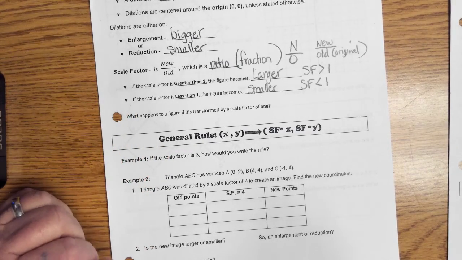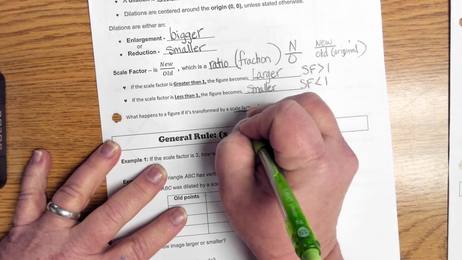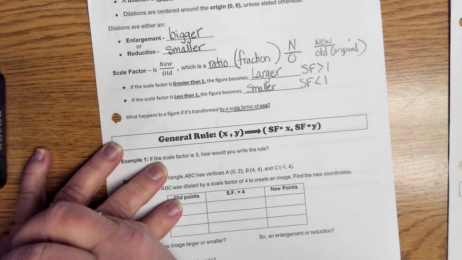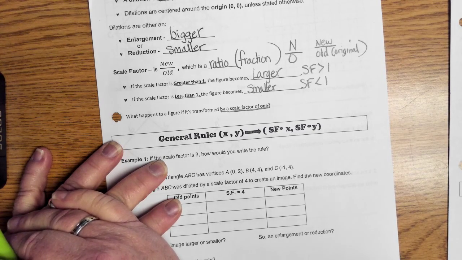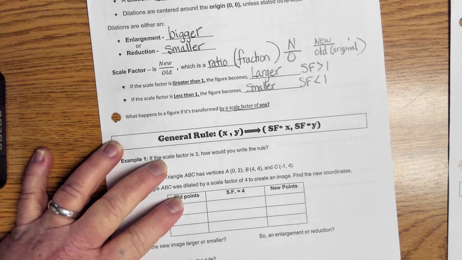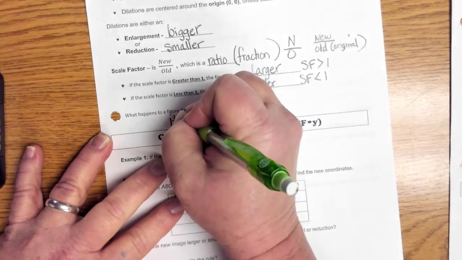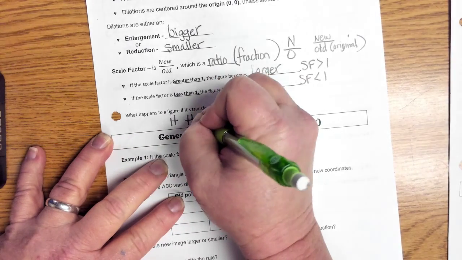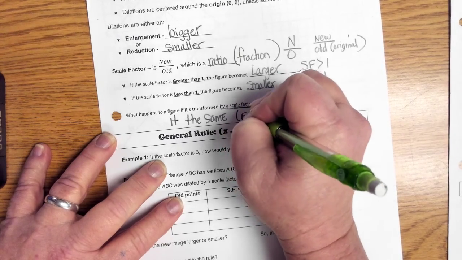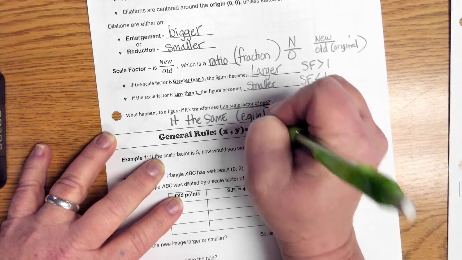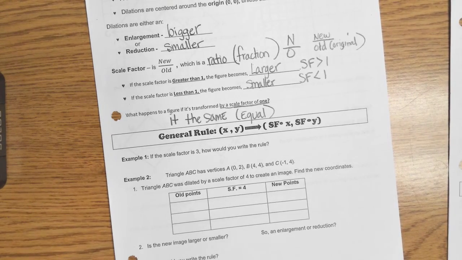What happens if the scale factor is 1? And this is, I believe, a test question. What happens to a figure if the scale factor is 1? It stays exactly the same. That's correct. It's the same, or you could say it's equal, right? Because when you multiply by 1, you get the same back, don't you? No matter what you multiply.